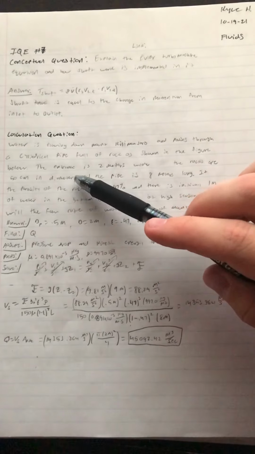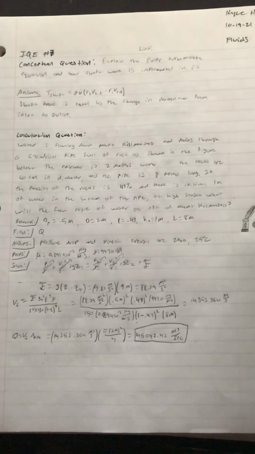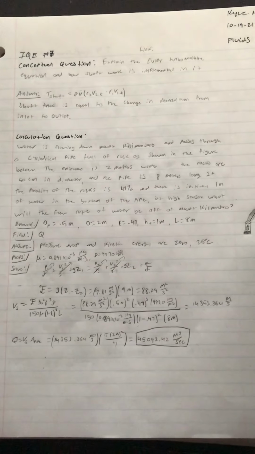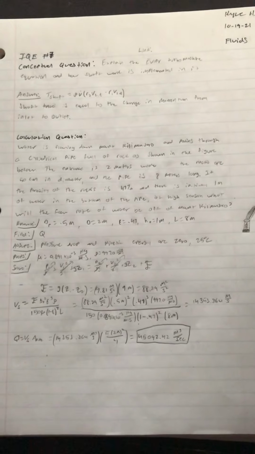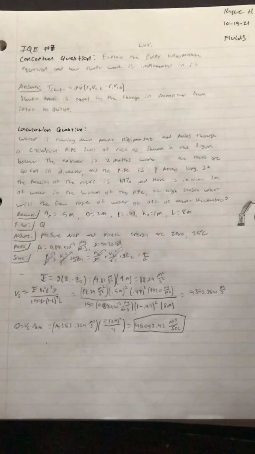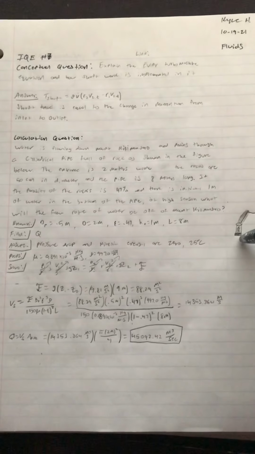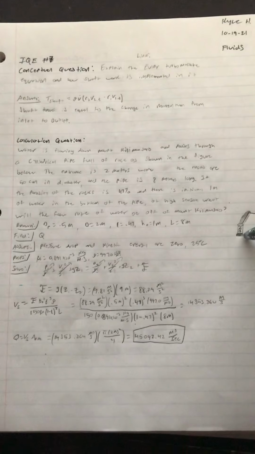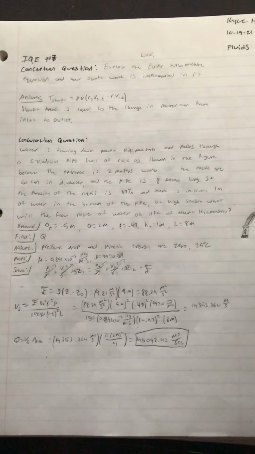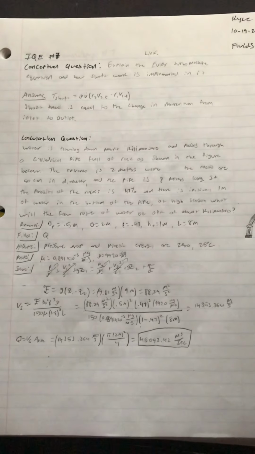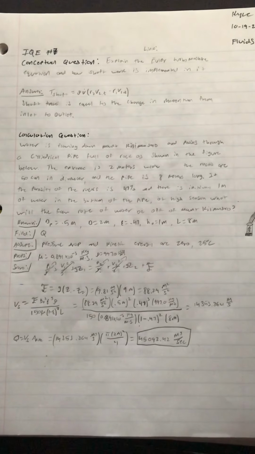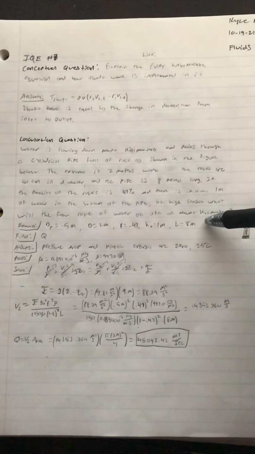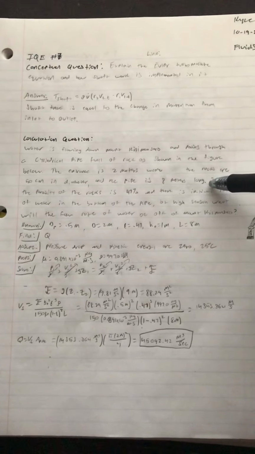The entrance is 2 meters wide. The rocks are 50 centimeters in diameter, and the pipe is 8 meters long. If the porosity of the rocks is 47%, and there's initially 1 meter of water in the bottom of the pipe, that's what these little lines down here are. At high season, at the best water melting season for Kilimanjaro, what will the flow rate of the water be off Mount Kilimanjaro?